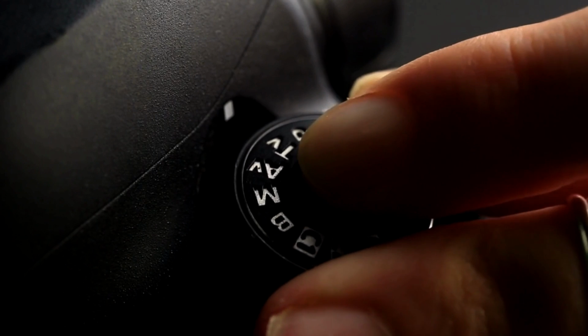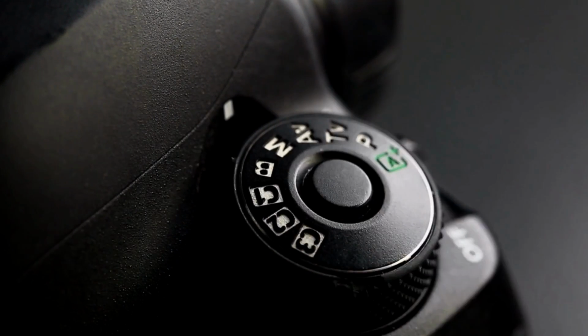Now, for this instruction, I'm going to show you in manual mode because it's important that you learn to control the system yourself. So we're not going to be using any automatic or program mode whatsoever. I also suggest that you don't have your camera open in front of you, and I also suggest that you keep your instruction booklet closed. You can consult the booklet later and see how everything works on your camera. First, understand the system itself.